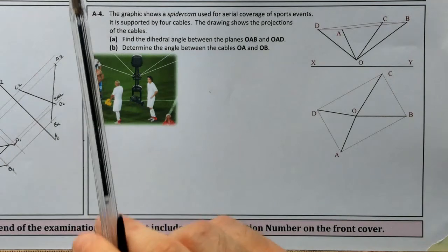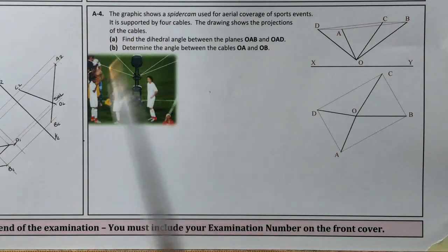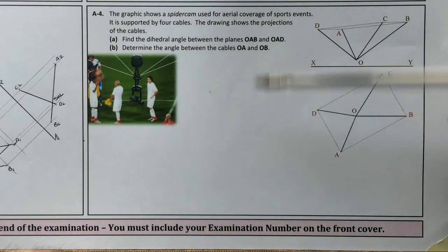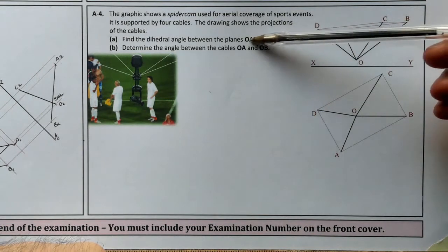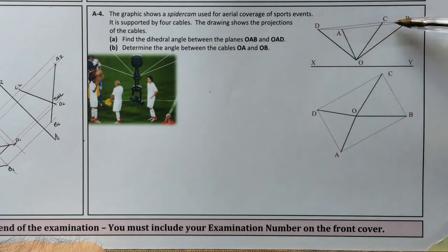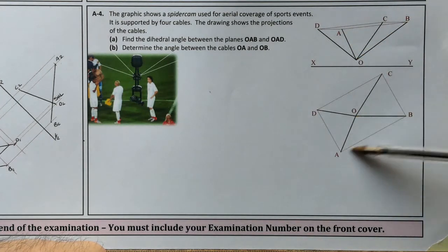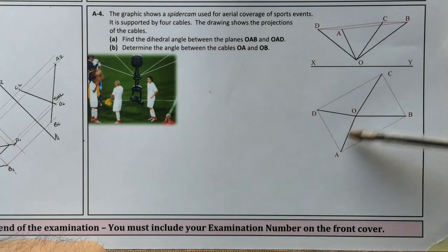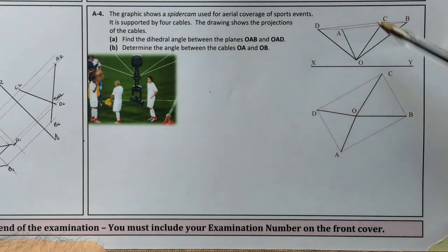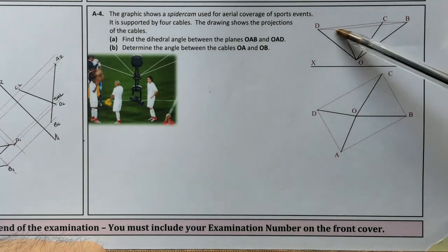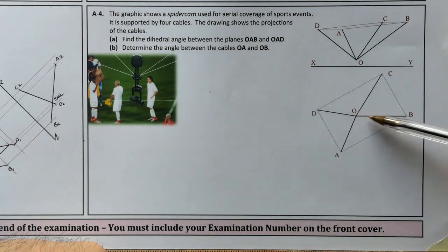Okay, dihedral angle, tackle the first part here first. So OAB, essentially what we have here is a plane, O to A to B. So we've got this plane here, OAB, and you can see it here in our plan view. We've got that triangular plane surface, and we've also got the other plane OAD, so O to A to D. So this plane here and this plane here.